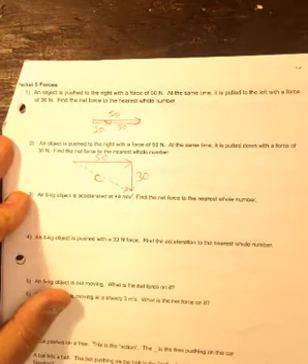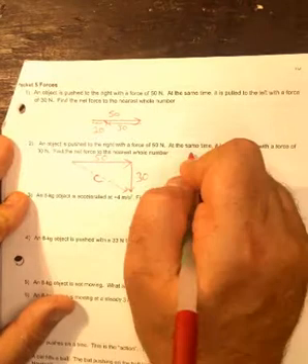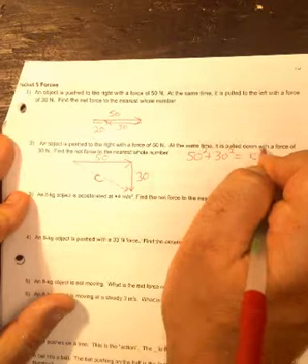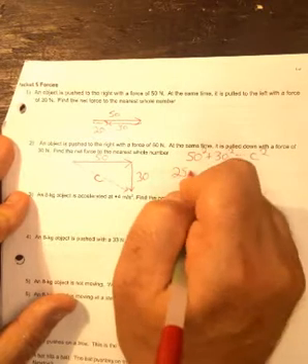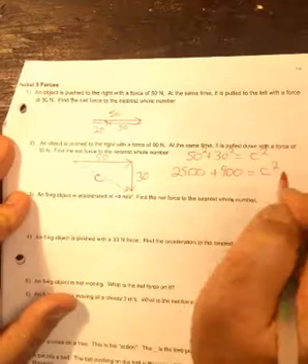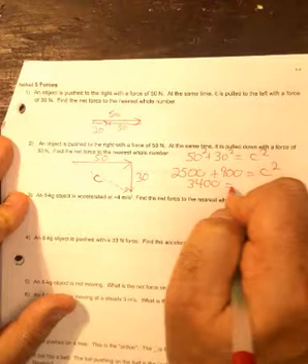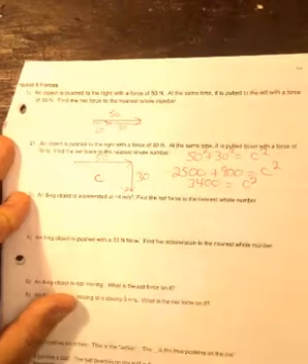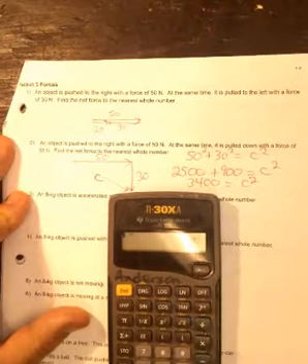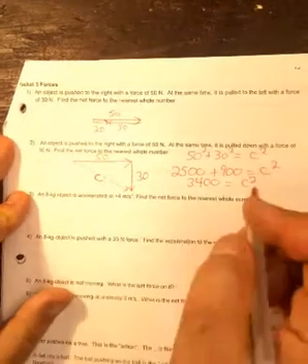So I can use Pythagorean theorem. A squared plus b squared equals c squared. 50 squared plus 30 squared equals c squared. 2500 plus 900 equals c squared. 3400 is equal to c squared. Take the square root of 3400. And I get 58.3.